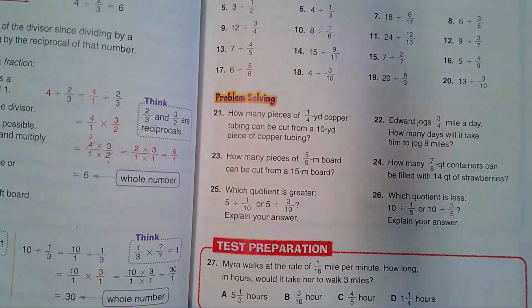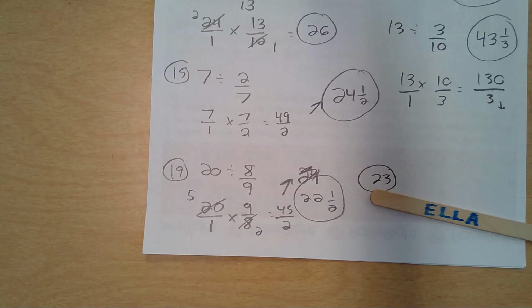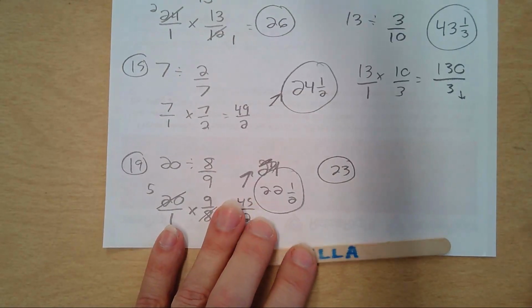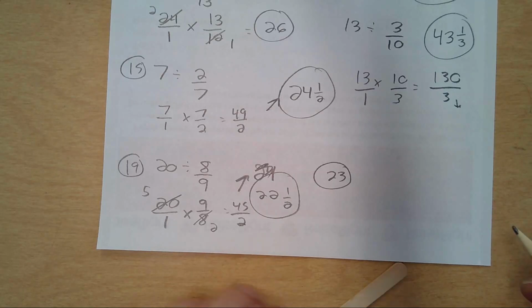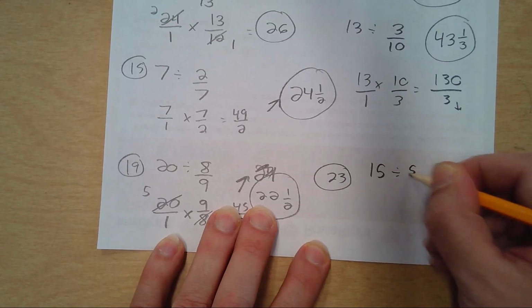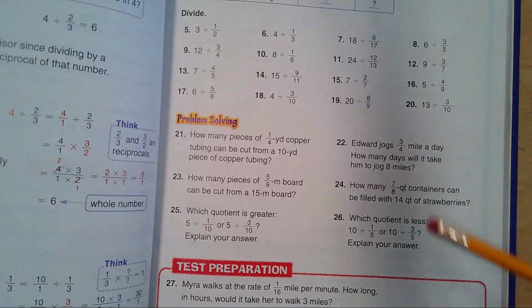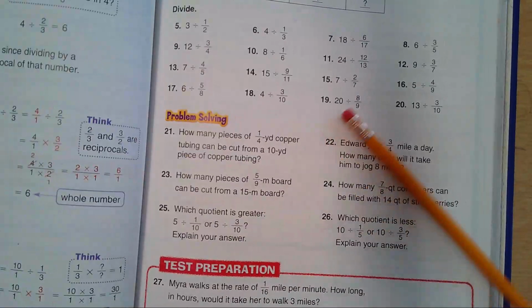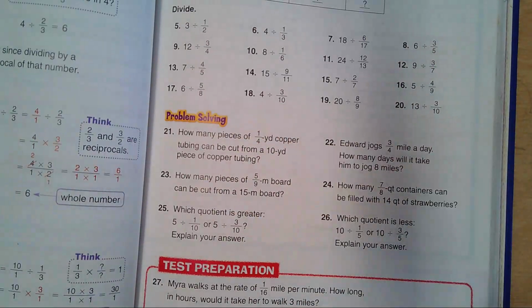So 23, there it is. How many pieces of 5/9 meter board could be cut from a 15 meter board? So before we rewrite, what's the problem, or how do I write out what I'm solving here? Okay, so I wrote it right away as a multiplication problem. So what's the division problem? Oh, that would be 15 over 1 divided by 5 over 9. Right, because again, especially when you get to the test and things are shuffled around, you may have to think it through a little more, but a 15 meter board is basically being divided into 5/9 meter sections here. My question is, how many of these 5/9 meter sections?